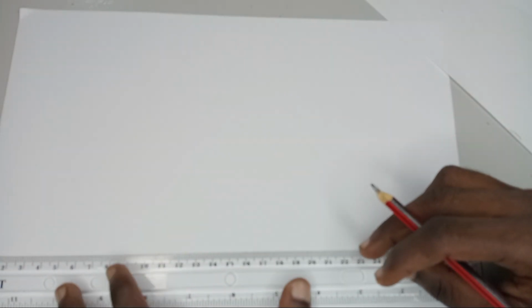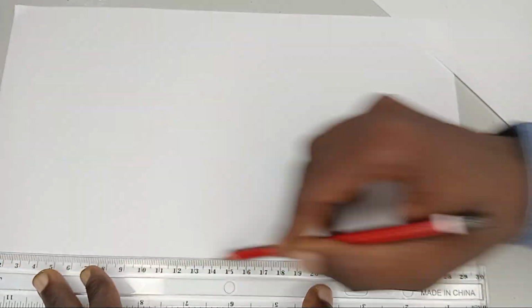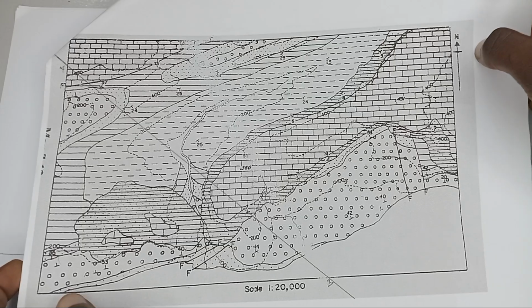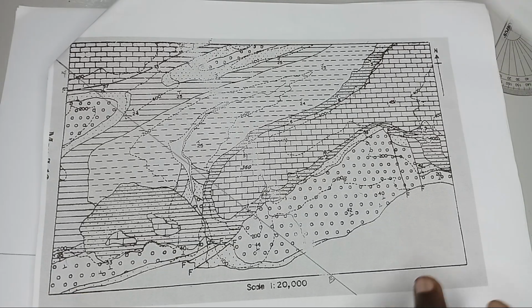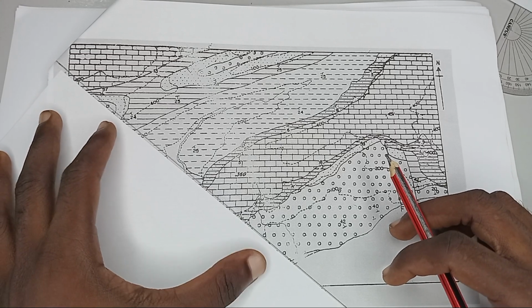For an A4 paper, I like ruling my line first, I don't know, just my own habit. So I rule my line. Next, I put my line, and the next thing is to pick out my control line AB.